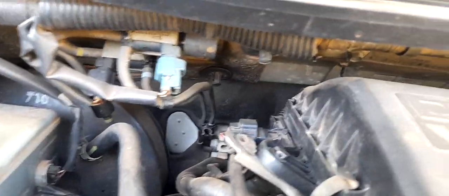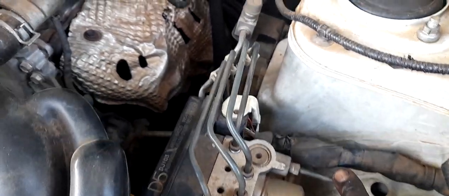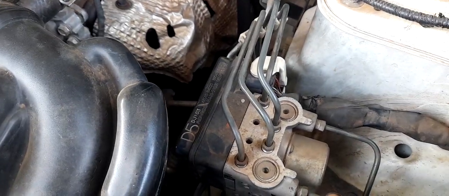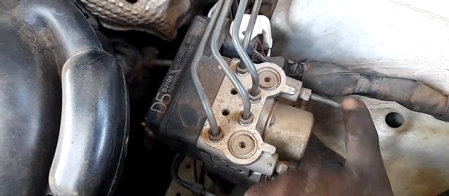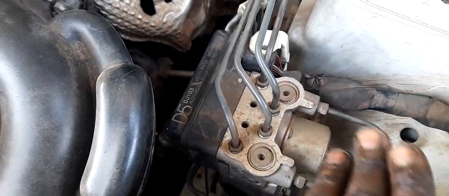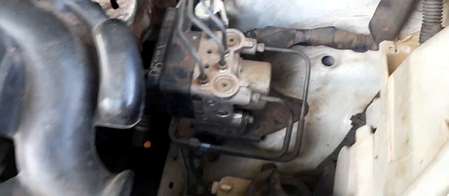All the way up to here, front and rear. This one provides for these two, and this one here provides for these two, left, right, front and rear. Okay, now let's go back to the computer.